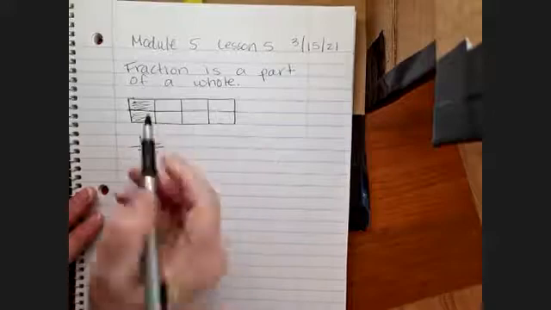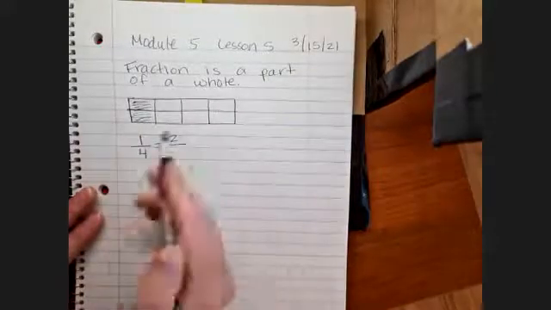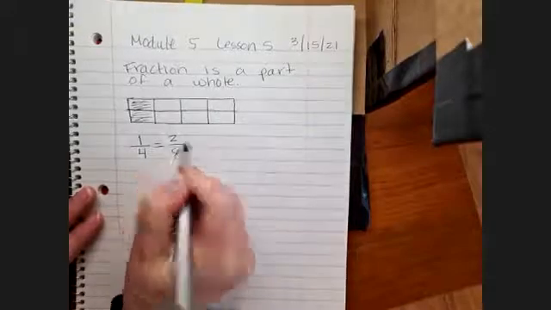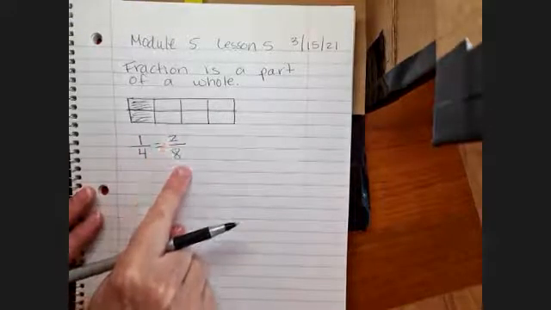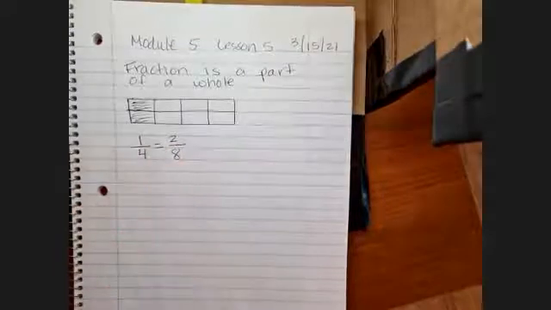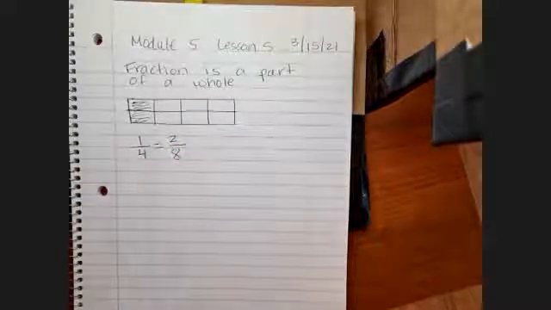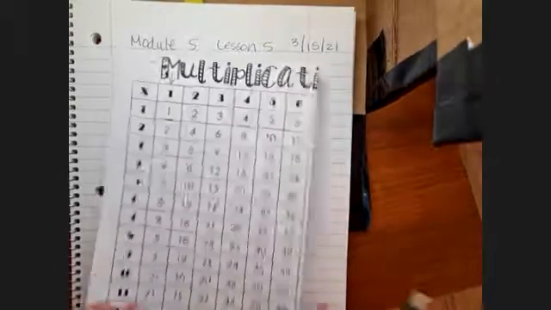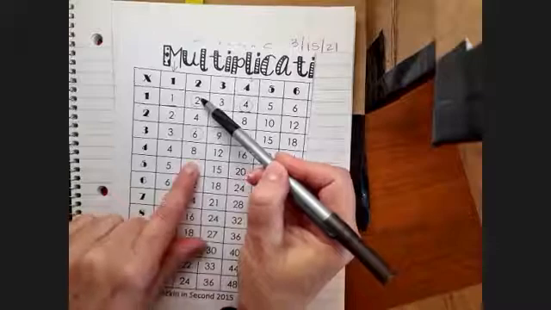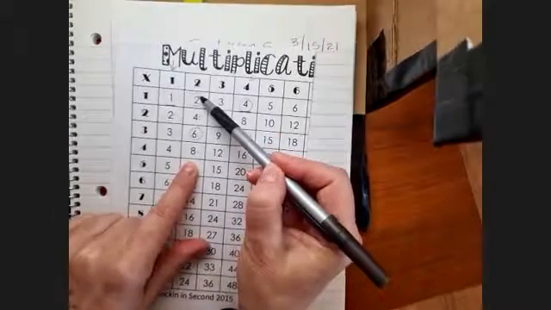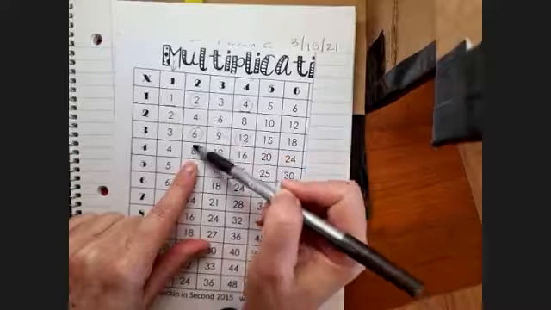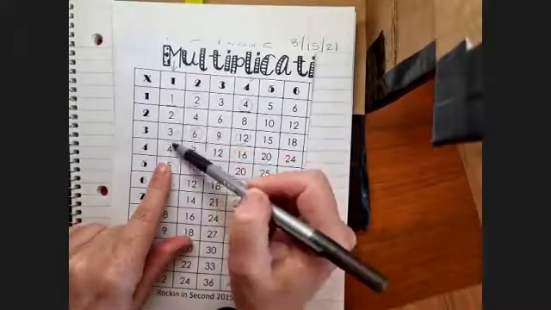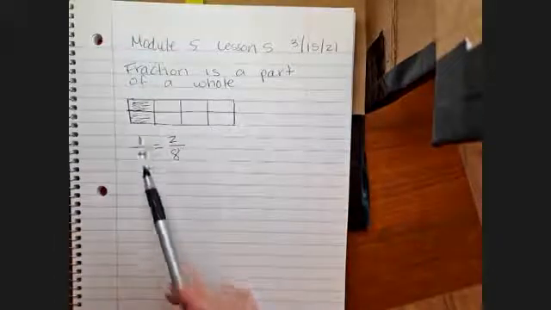So the equivalent, I now have 2 parts shaded, but there's now a total of 1, 2, 3, 4, 5, 6, 7, 8. 1/4 is equivalent to 2/8. We were using our multiplication chart in the last lesson to show that 1/4 and 2/8 are equivalent. If I find the 2 and the 8 in the same column, so the numerator and denominator must be found in the same column, here's the 2, here's the 8. I move over to the 1's column. I'm now at 1/4, and that was originally what I started with, 1/4.